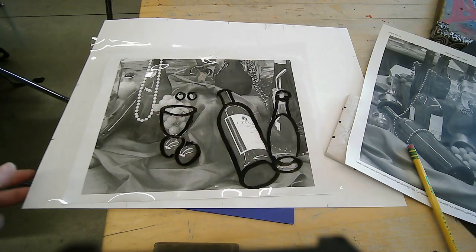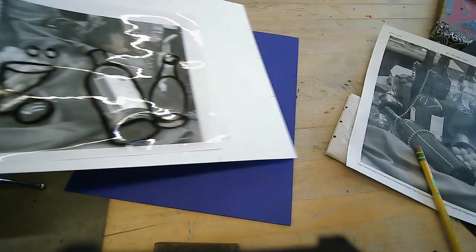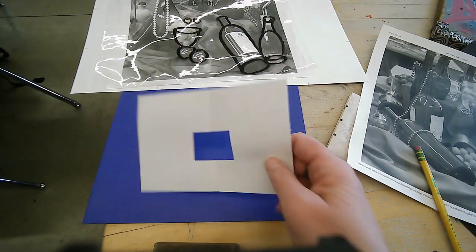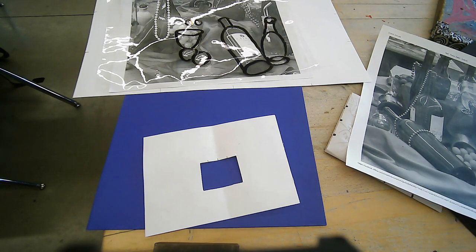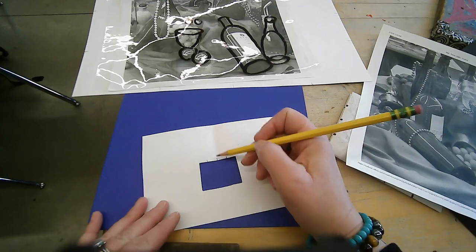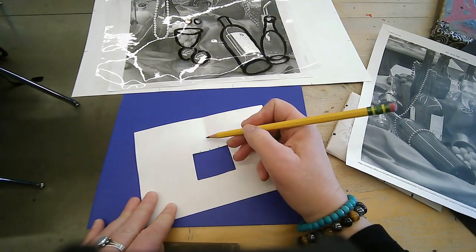As you're beginning your drawing also, remember that Ms. T told you guys you could utilize a viewfinder to kind of help you look at your composition. Some people find it helpful when you're looking through the viewfinder to have the subdivision marks on the viewfinder.